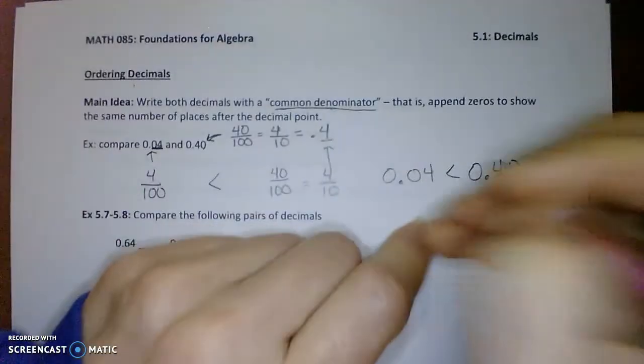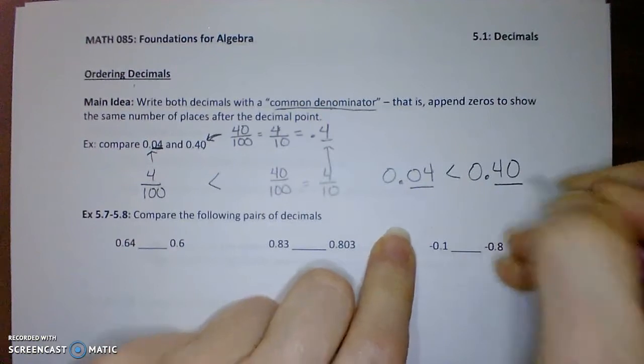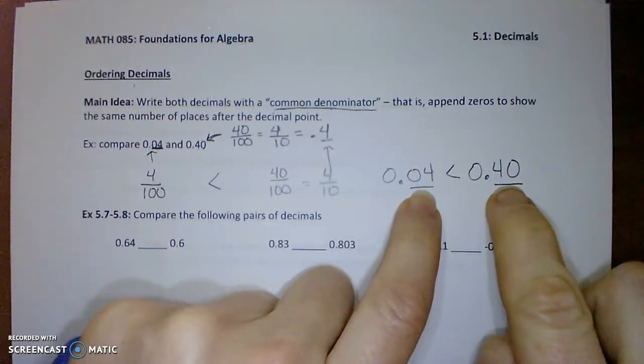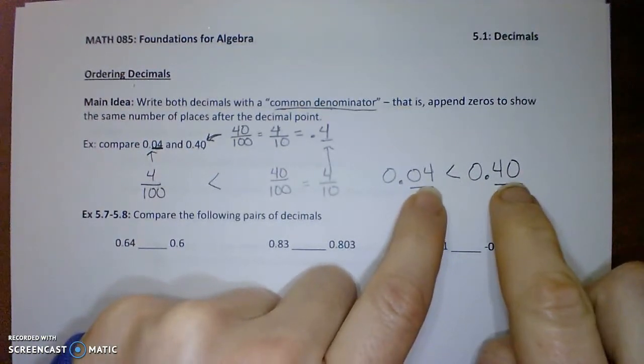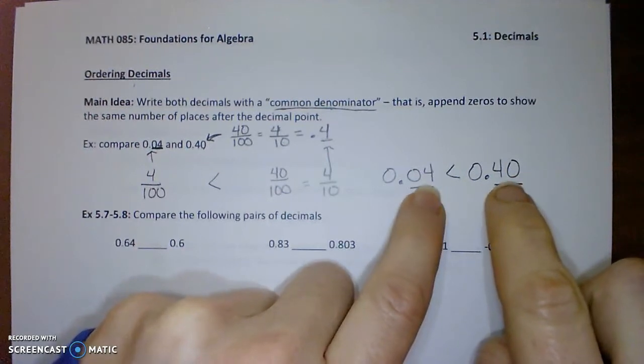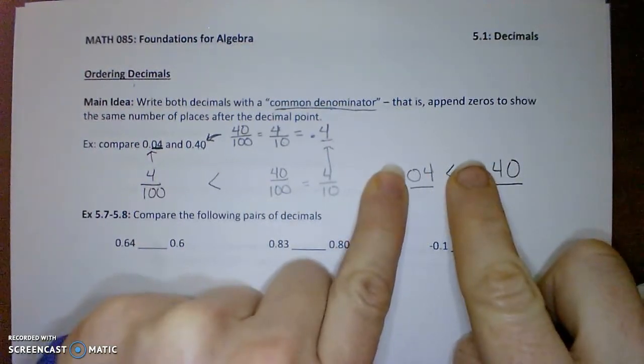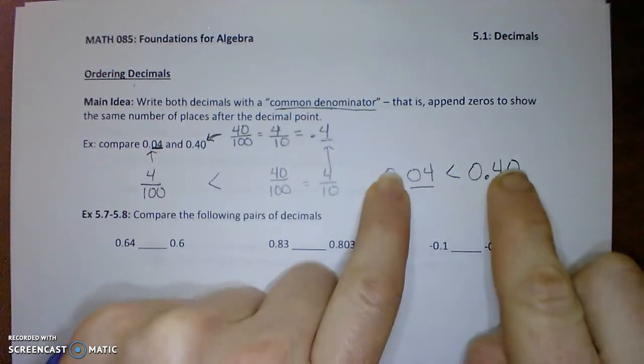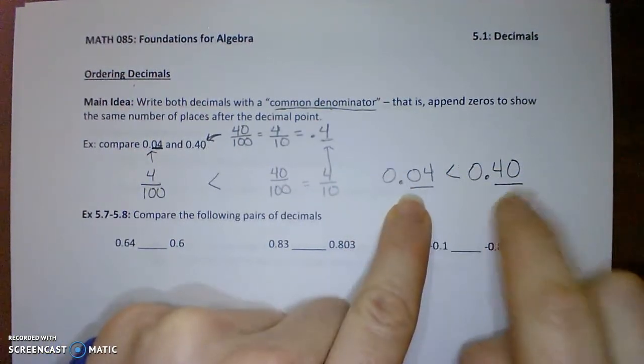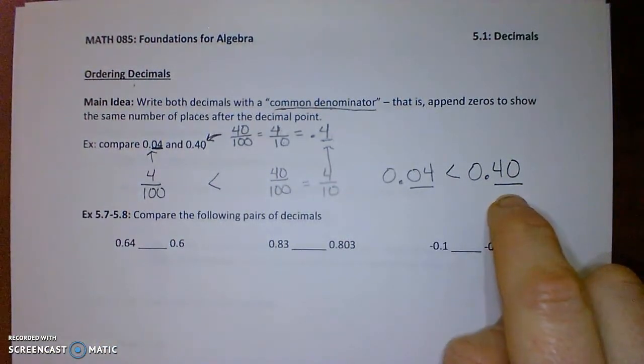So again, you want to have the same number of places after the decimal point, and then you can just compare basically the numerator. So look at just the whole number, regardless of the decimal point, which is bigger, 4 or 40. 40 is bigger, so 40 hundredths is bigger than 4 hundredths.